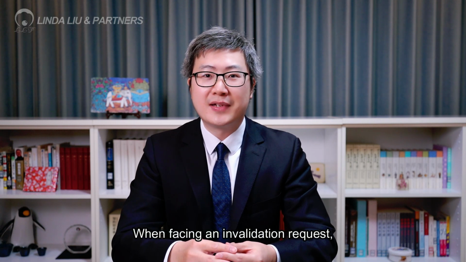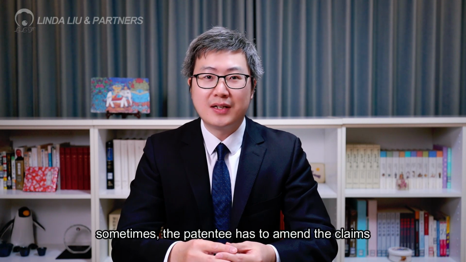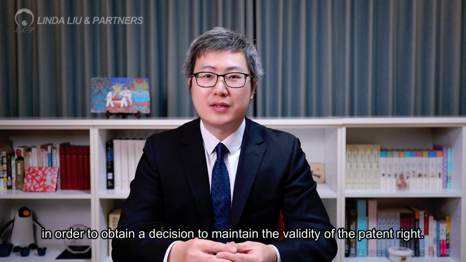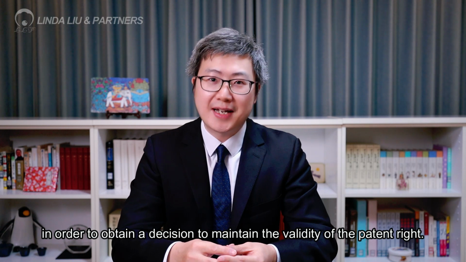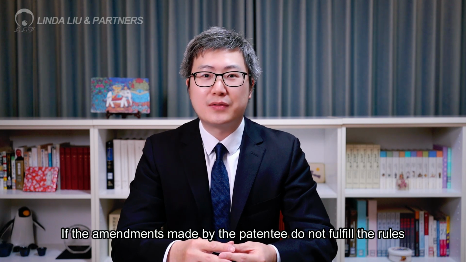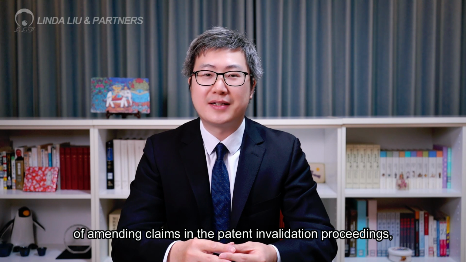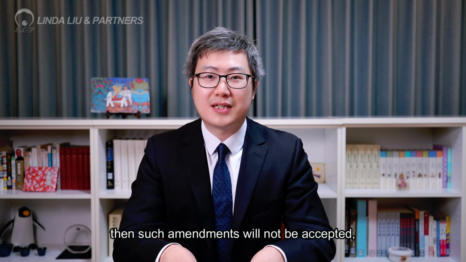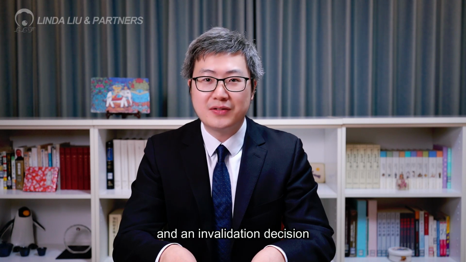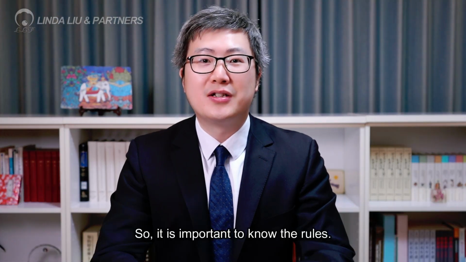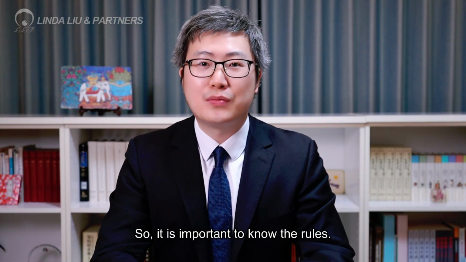When facing an invalidation request, sometimes the patentee has to amend the claims in order to obtain a decision to maintain the validity of the patent right. If the amendments made by the patentee do not fulfill the rules of amending claims in the patent invalidation proceedings, then such amendments will not be accepted and an invalidation decision will be made based on the original version of claims. So, it's important to know the rules.